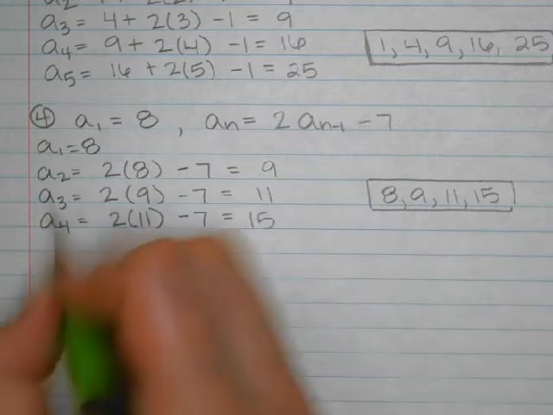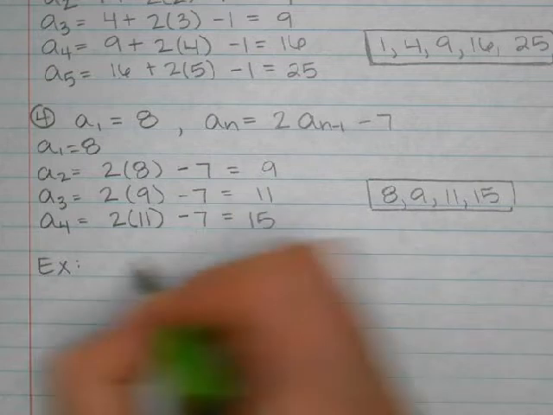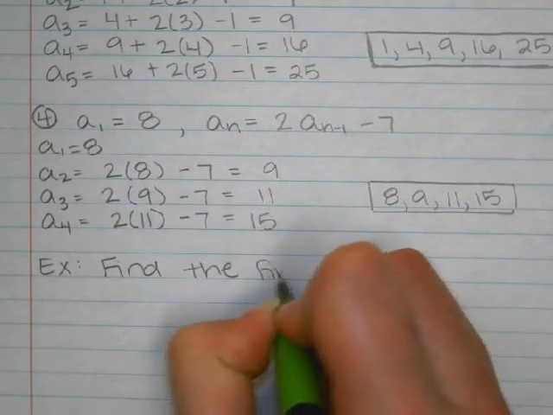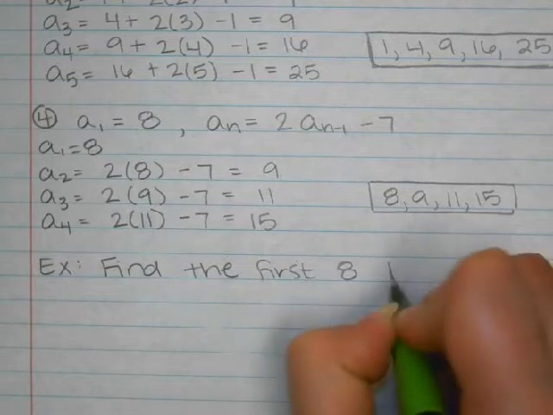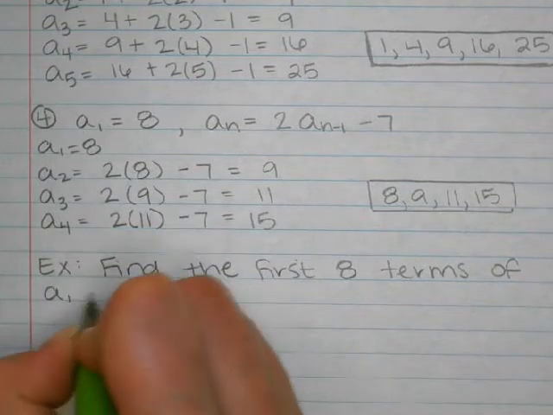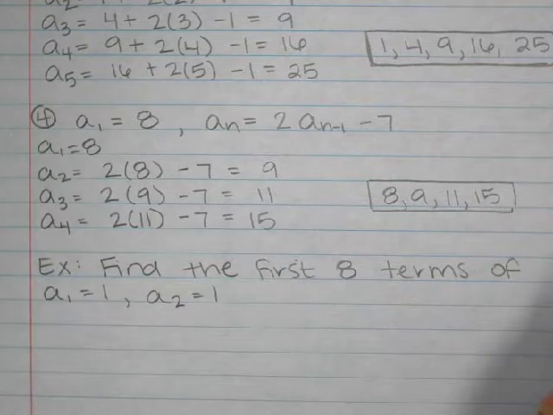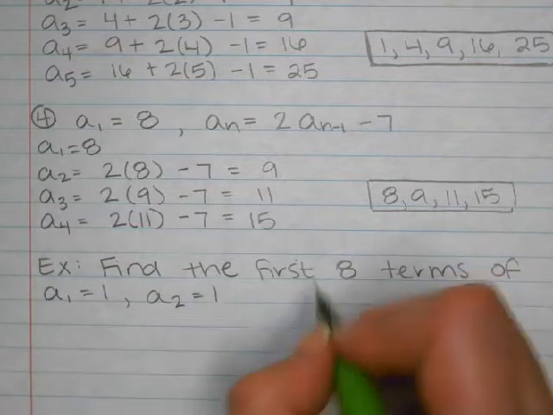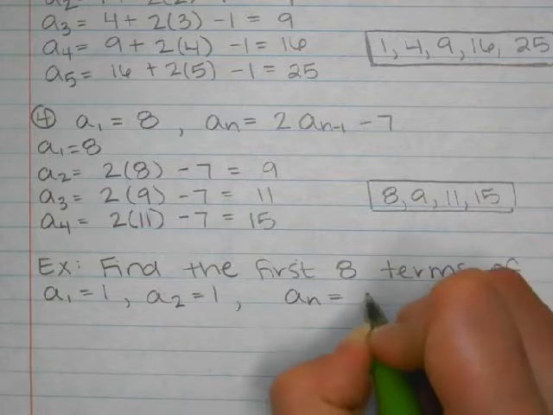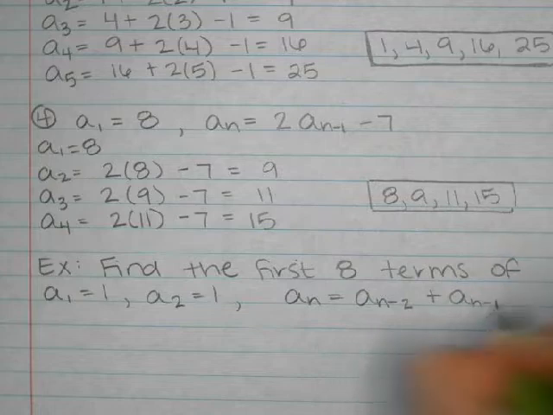All right, now here's another example problem. We're still doing recursive. And here we're going to find the first 8 terms of, and they gave us the first term as 1. They gave us the second term is 1. So they gave us the first and the second term, and then they're saying the formula is a sub n equals a sub n minus 2 plus a sub n minus 1.